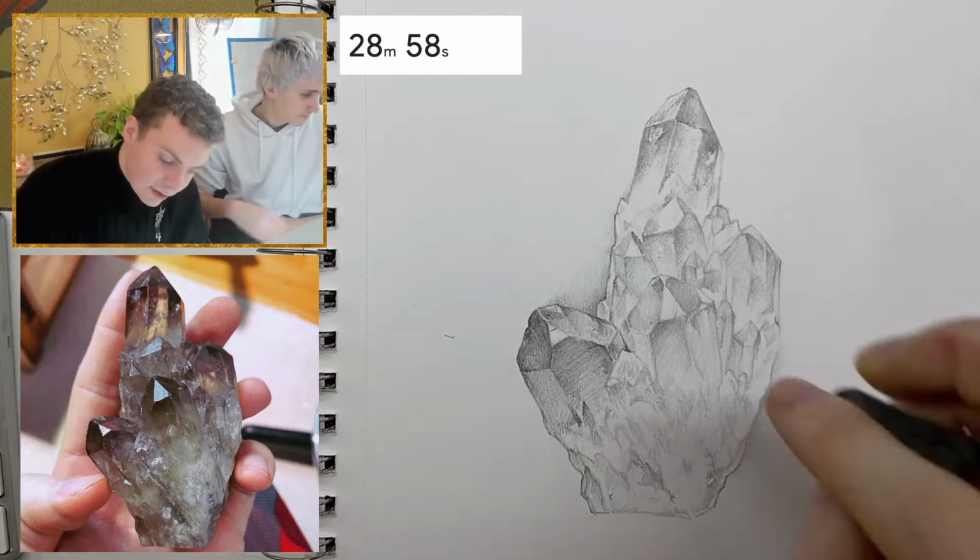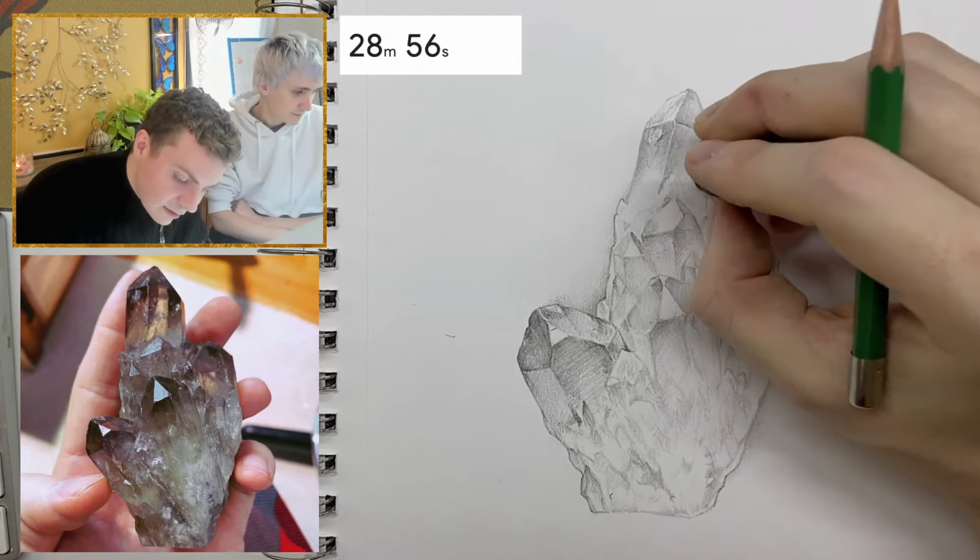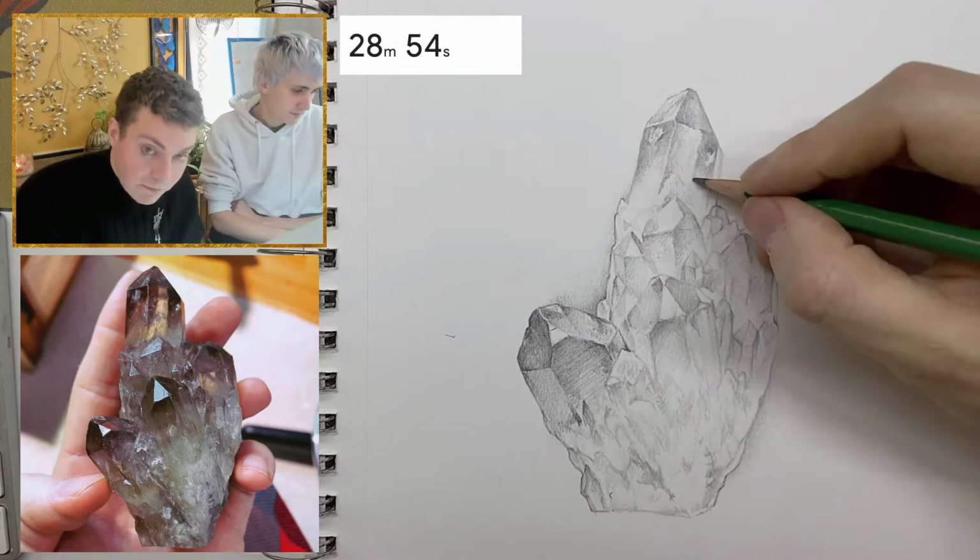Even that's a little dark. Oh, do you want to go a little lighter here? Yeah, it's more like a fade into it.